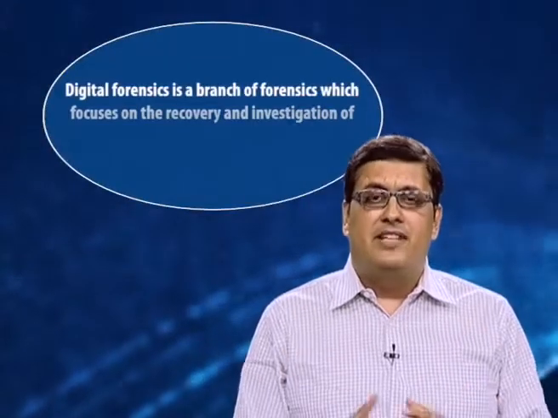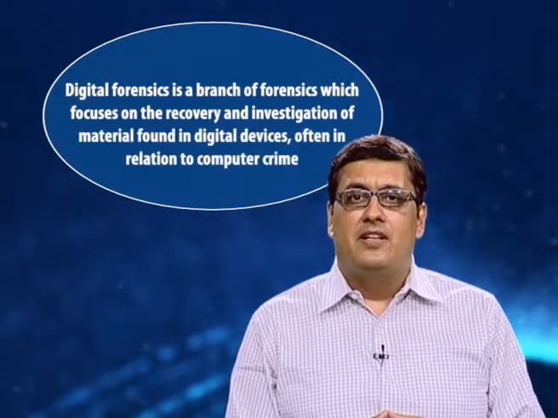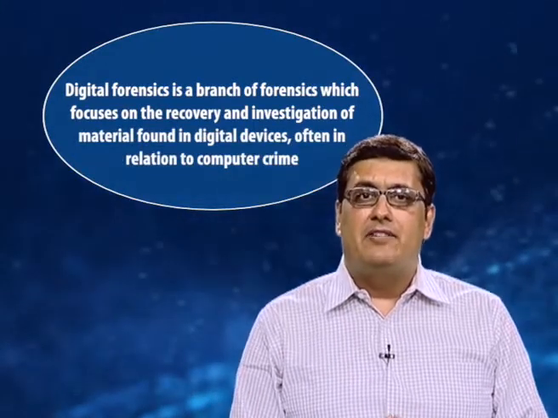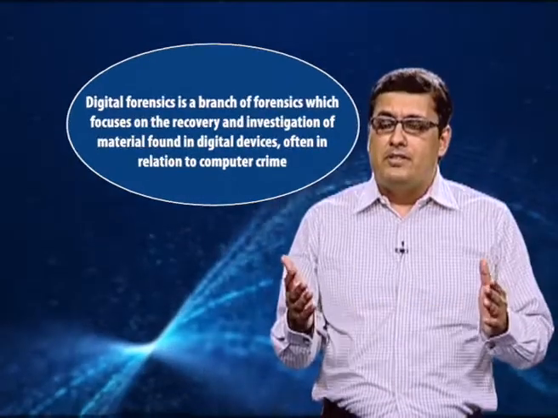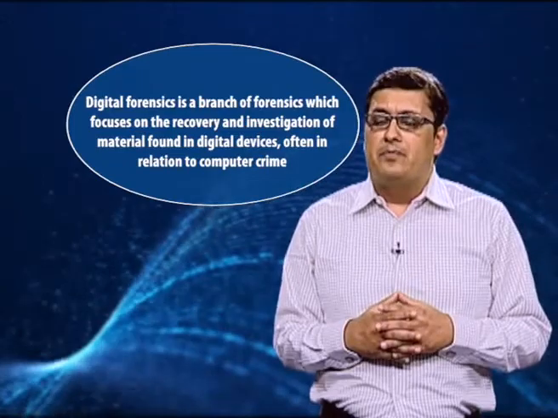Digital forensics is a branch of forensics which focuses on the recovery and investigation of material found in digital devices, often related to computer crime. This is what we understood before. The main aim of digital forensics is to preserve any evidence in its most original form while performing a structured investigation by collecting, identifying and validating the digital information for the purpose of reconstructing past events.